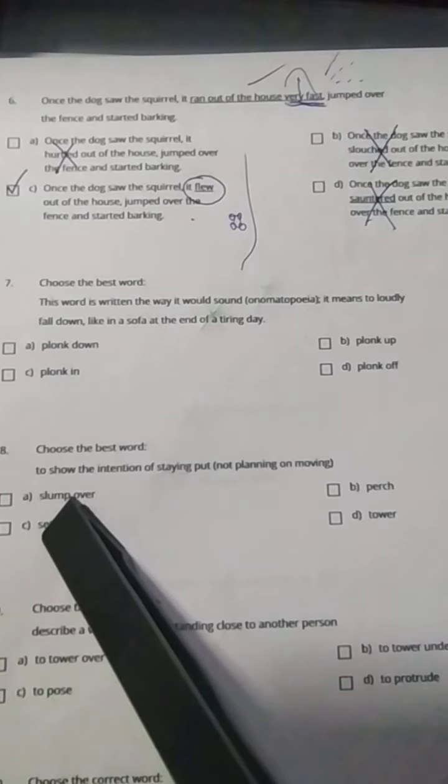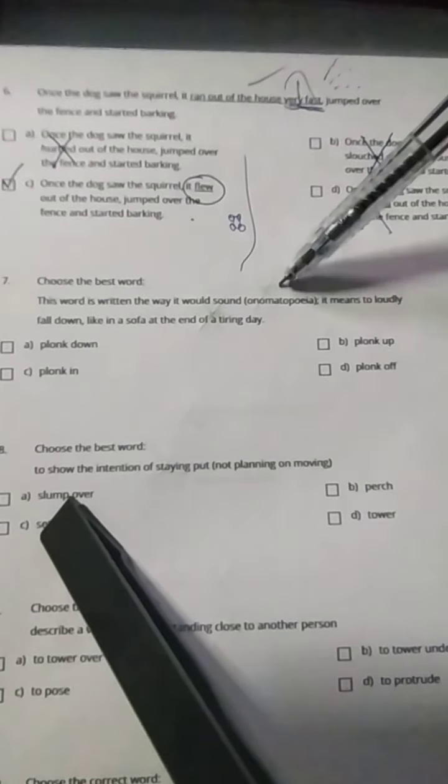Choose the best word. This word is written the way it would sound. We call that onomatopoeia. Onomatopoeia is when you write a word, for example, woof. Woof is not a word, it's not a noun, it's not an adjective, it's onomatopoeia. It is the sound of something. We call that onomatopoeia. So this word is written the way it would sound.